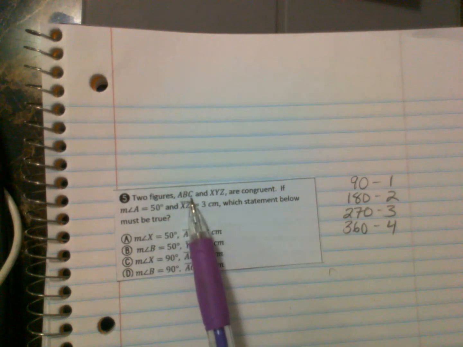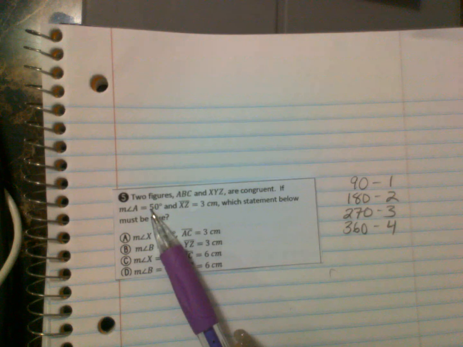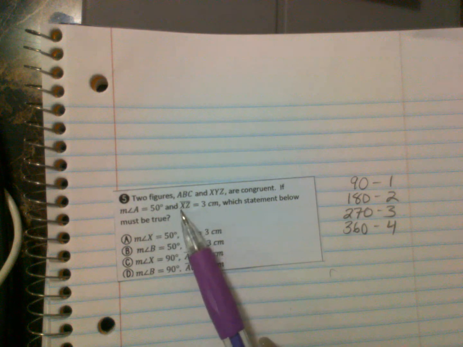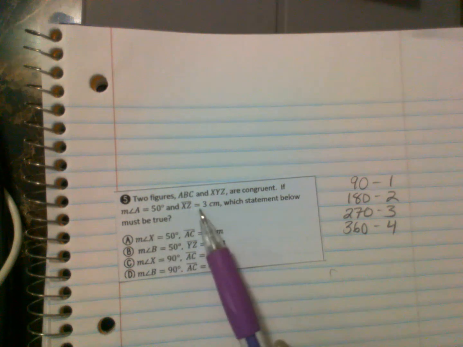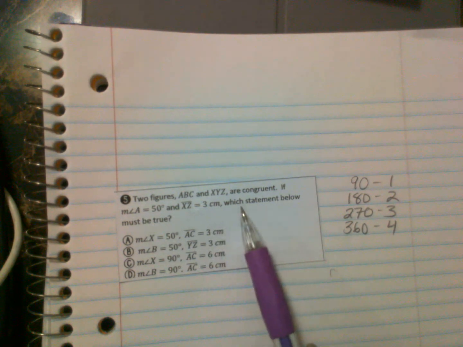Number 5, it says two figures A, B, C, and X, Y, Z are congruent. They have the same measure. Okay. If the measurement of angle A is 50 and the line segment X Z is 3 centimeters, which statement below must match? Okay, so we're gonna draw this out.